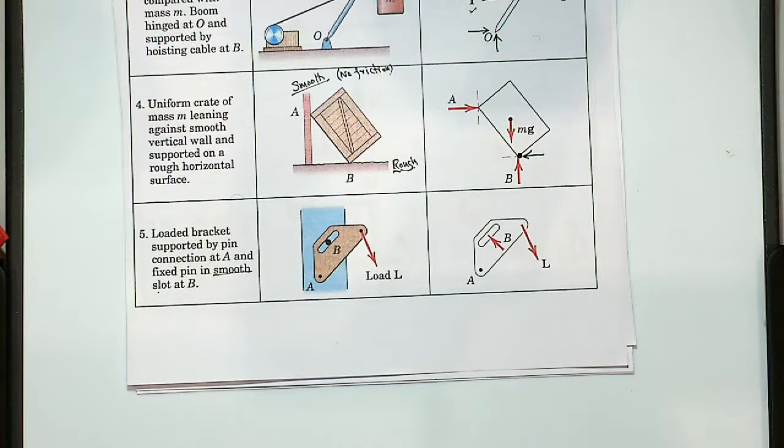Now what about the reaction force at point A? I think there might be a need for a reaction. No reaction, you think?